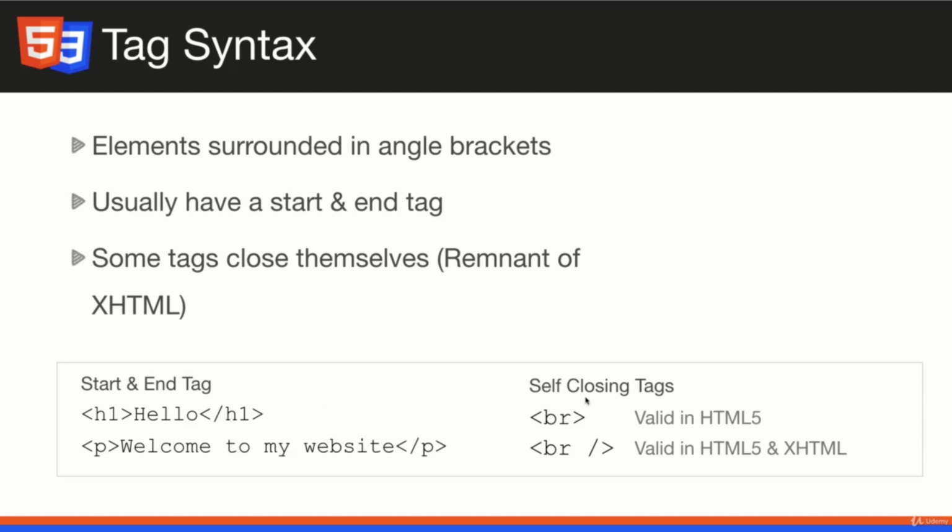Now there are some self-closing tags for stuff that doesn't have content inside of it, like the H1 and the paragraph, they have content inside. The BR tag is actually just a line break, so it just kind of skips a line. So there's no need to put any content inside of it, so it's a self-closing tag. It doesn't need an ending tag. Now, notice that this one has a / and this one doesn't. This is actually a remnant of XHTML, which is a derivative of HTML, and it's not used that much anymore. HTML5 is definitely the standard. That's what you want to learn.